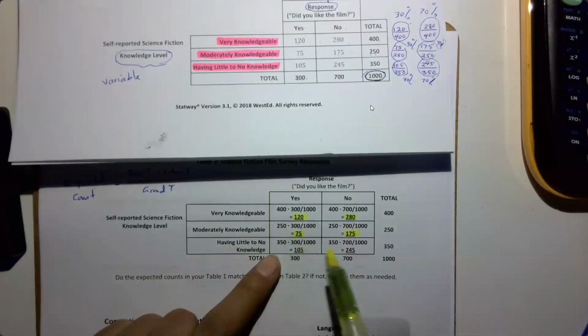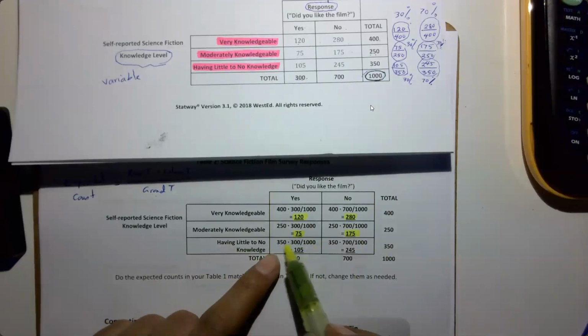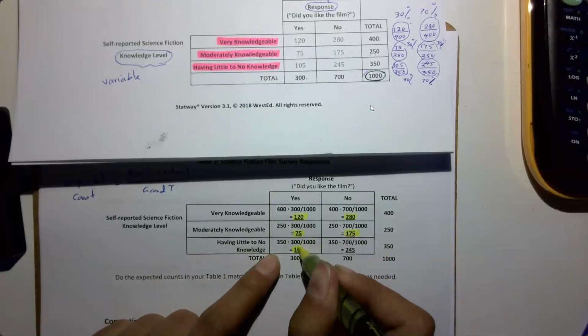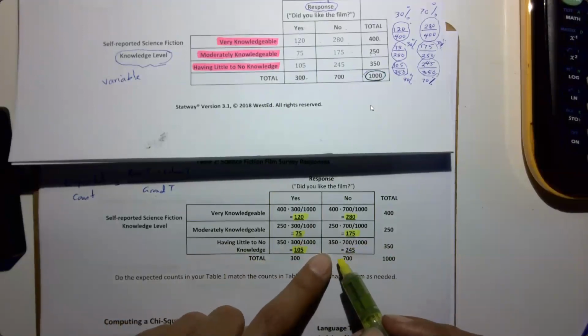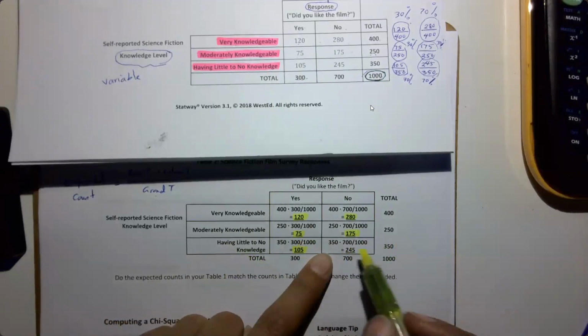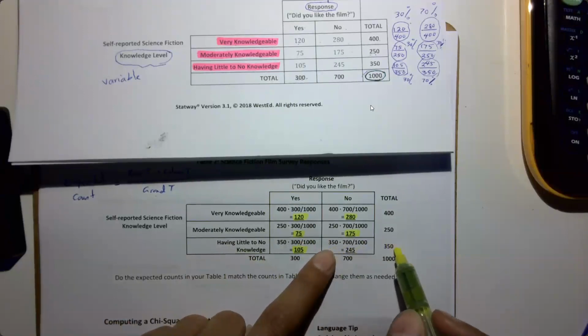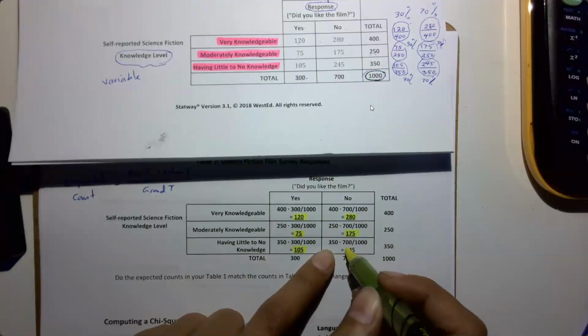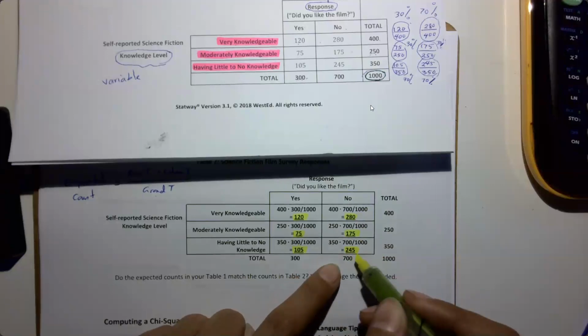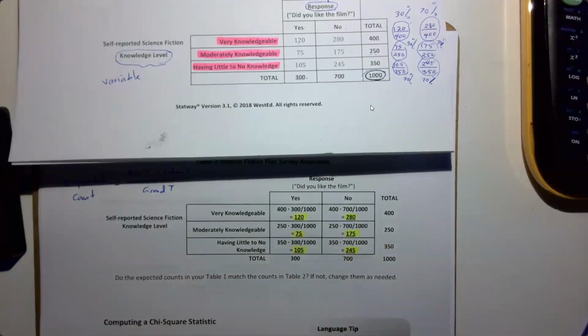The row total is 350. The column total is 300. We multiply these together, divide by the grand total, which is 1,000. The expected count that we have is 105. And the last cell that we have is related to the last category. The row total, 350. The column total, 700, divided by 1,000. The expected count for the last cell is 245.